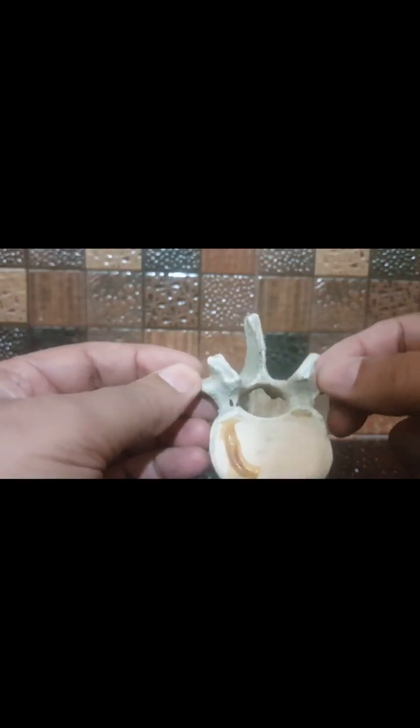The lumbar vertebra, usually the body is very thick and strong. The laminae are thick, and the pedicles also very strong, and the transverse process are cylinder in shape, and the spinous process is somewhat rectangular. Superior facets, and this is the inferior facets.